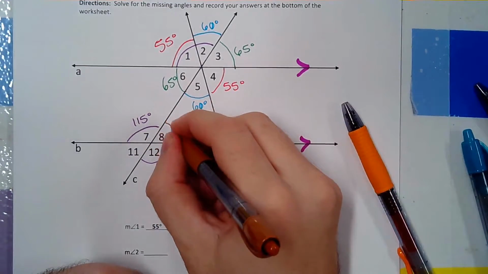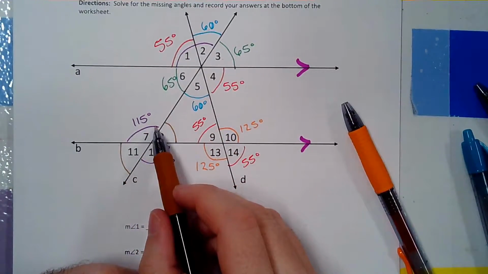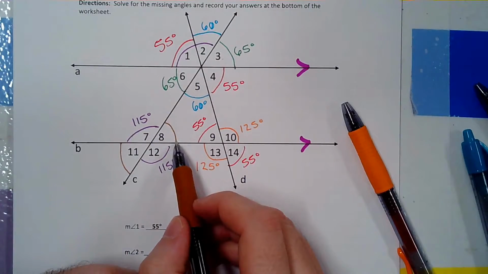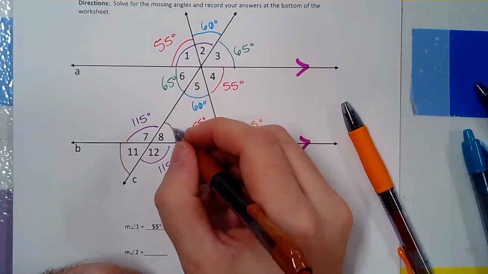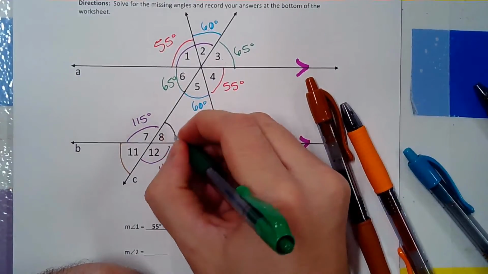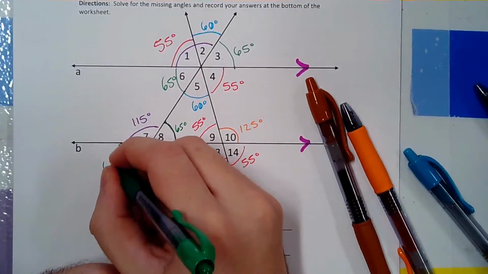You didn't check if they were right. 115 plus something should be 180. 65. We know that from earlier, right? Because that's 115 and that's 65. So guess what? I can use the same color, green. Now check it out.